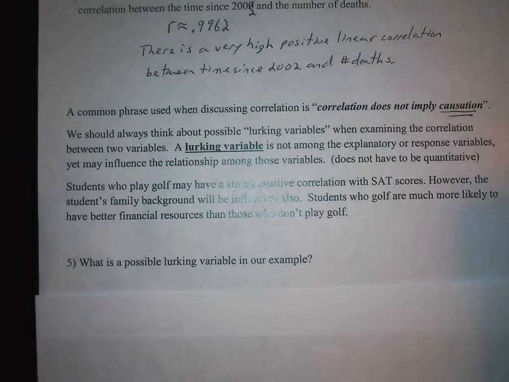So what is the possible lurking variable in our example? Well, we already mentioned that with drugs, there may be societal pressures to do drugs, or more societal pressures now than there were years ago. There's a lot more connectivity between people these days, which may allow them to find drugs easier. So there are a lot of different lurking variables in why the number of overdoses may increase as time goes on.